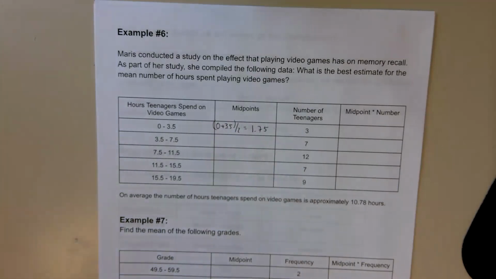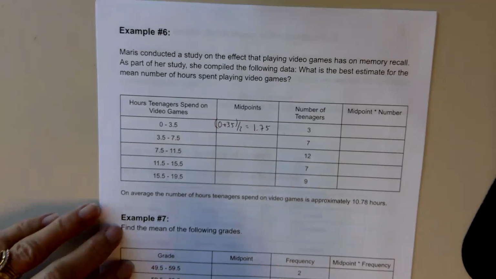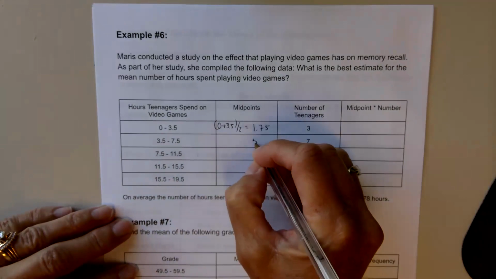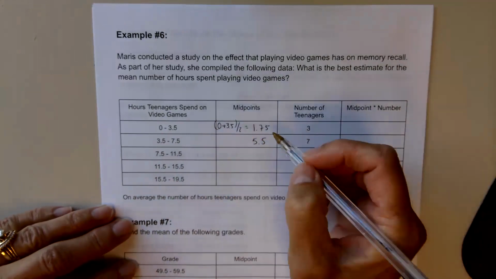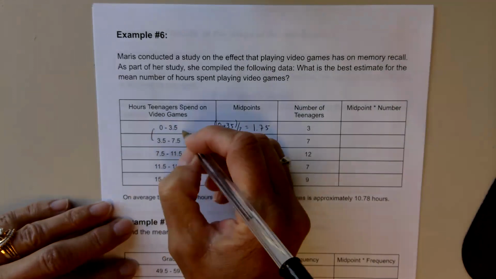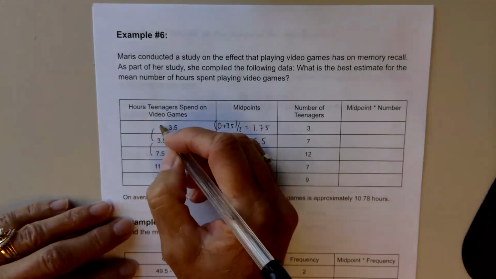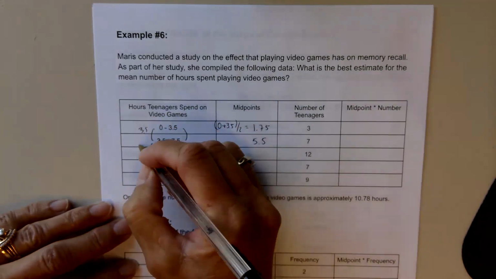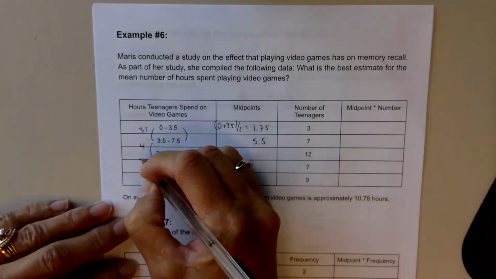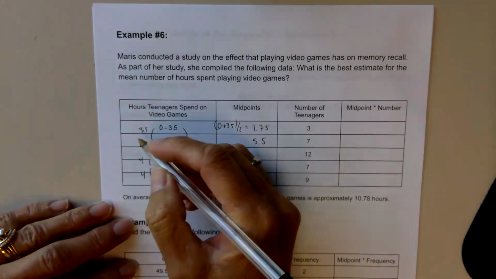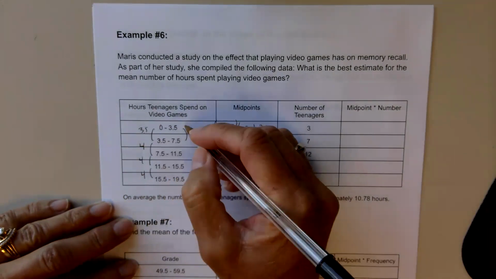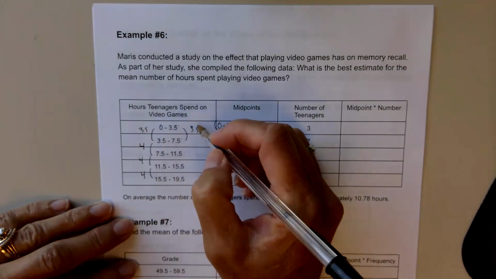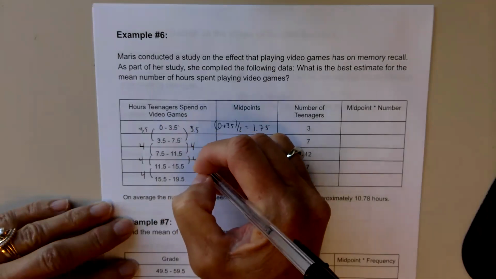And then we're going to do the same with the next. And we're going to get 5.5. And we can see that if we look at the width is the distance between your lower boundaries. So there's 3.5. And then here there's 4. And then here there's 4. And here there's 4. Now, usually they're the same, but not always. So between the upper boundaries, it should be the same as what's between the lower boundaries. So 3.5, 3.5. And then these should each be 4.